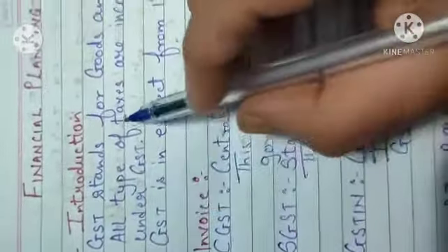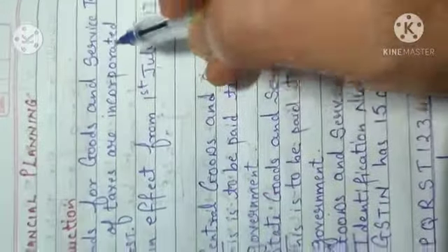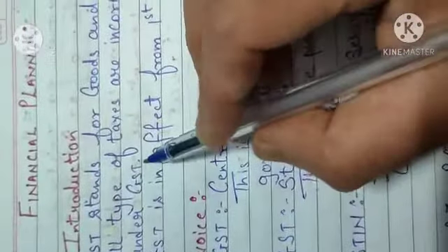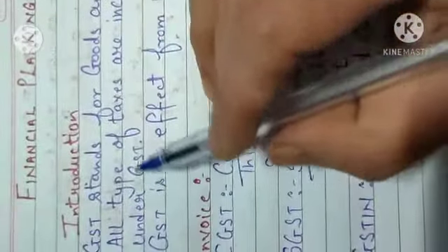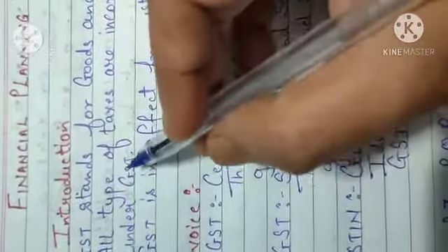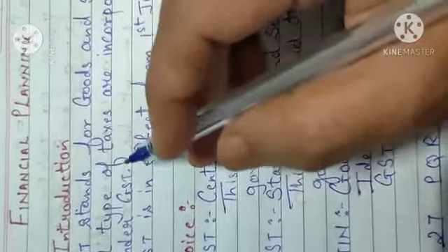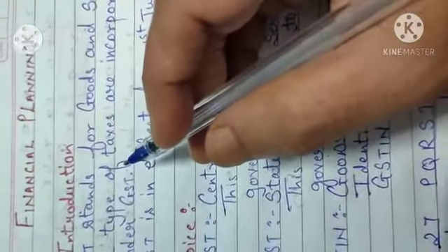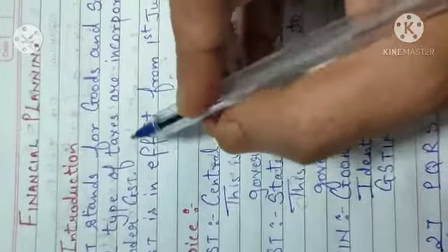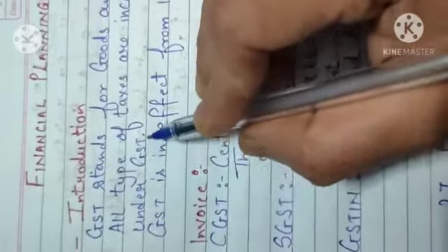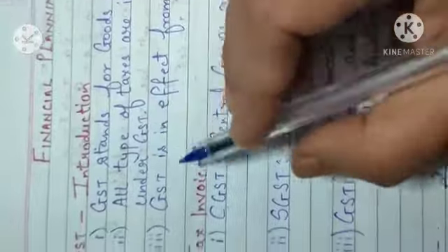Second, all types of taxes are incorporated under GST. Incorporated under GST means previously whatever tax was levied in India, that is excise duty, entertainment tax, etc., has come under one head, that is GST.